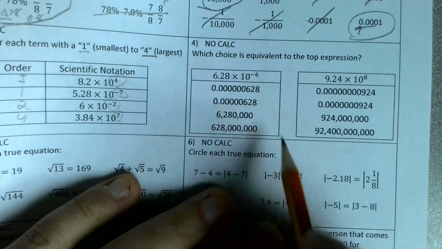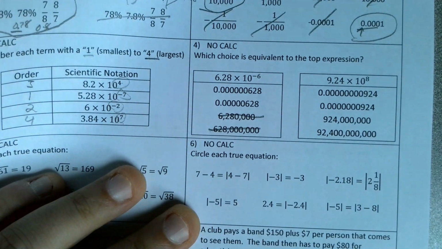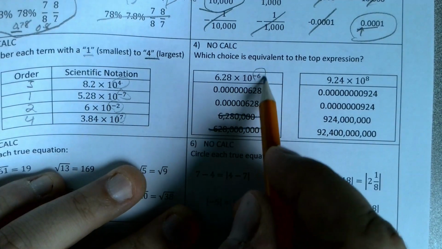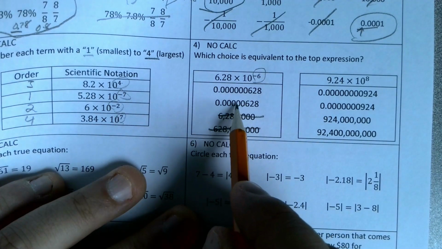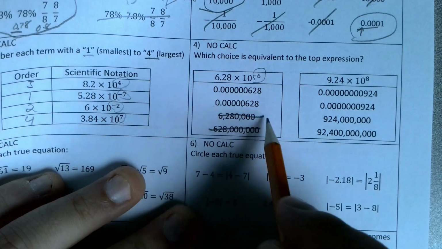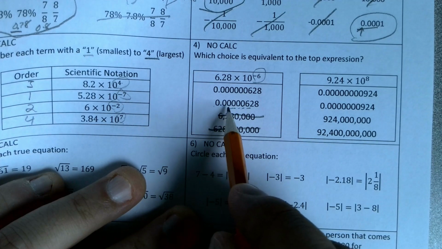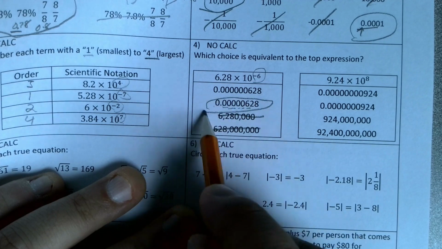6.28 times 10 to the -6. It's going to be a small number. I'm going to get rid of the large options. And it's going to have a total of 6 zeros. 1, 2, 3, 4, 5, 6. I'm going to double check. The decimal was here. It's going to slide left 6. 1, 2, 3, 4, 5, 6. There it is. That's the one.